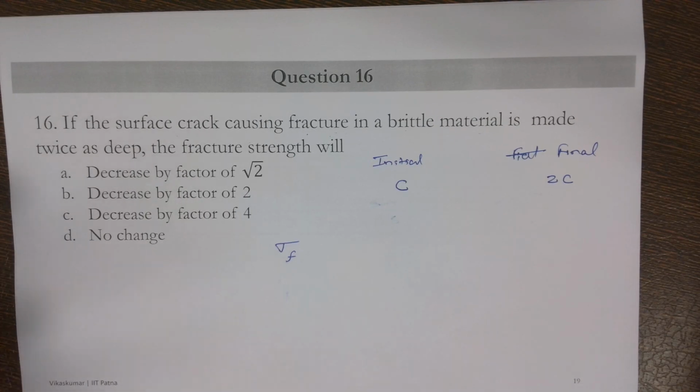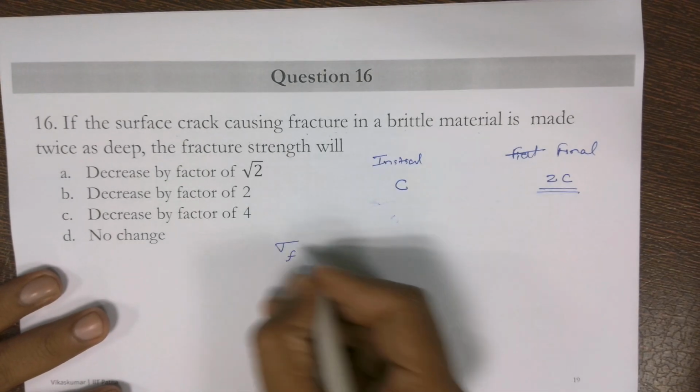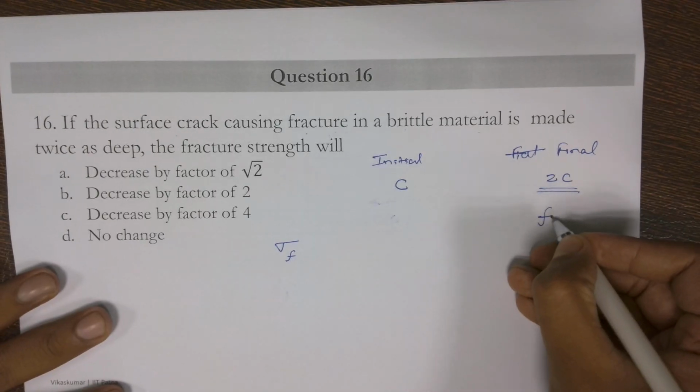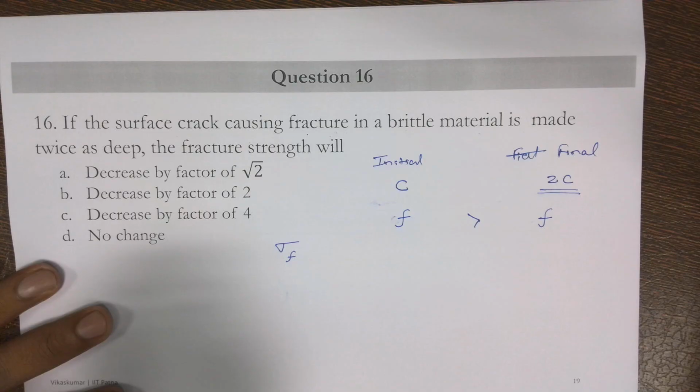First thing is very clear, we increase the crack. We saw in the class when the professor took two pieces of paper, where in one case the crack length was smaller and in another case the crack length was larger. In the larger one, it required less stress. So it is very evident that the final fracture stress will be lower than the initial one.